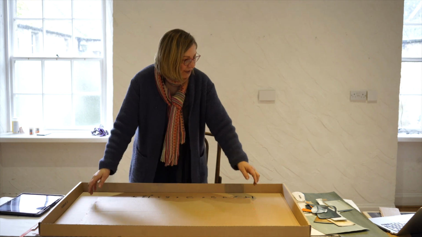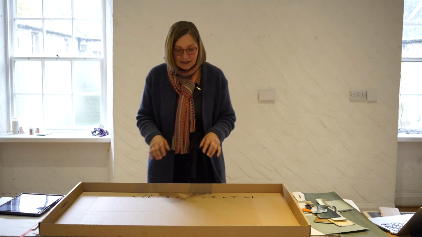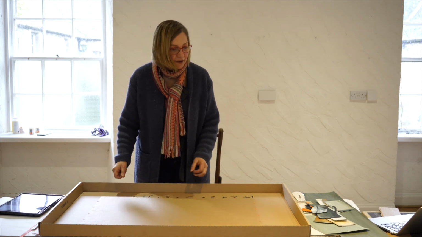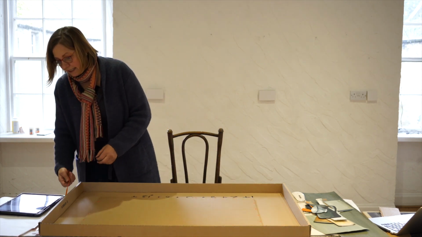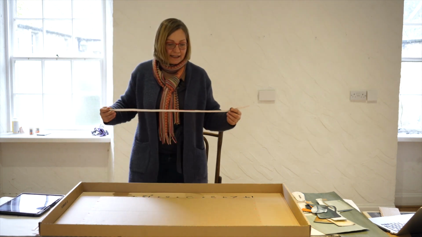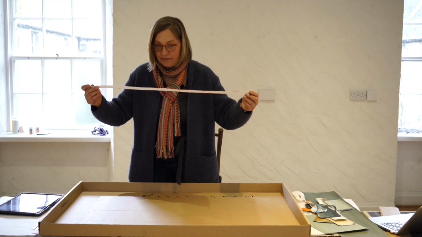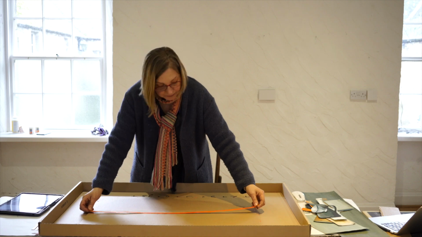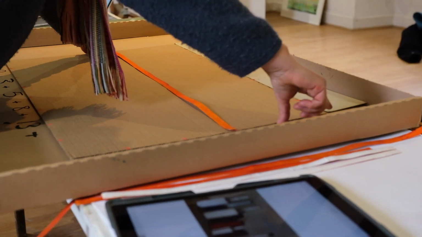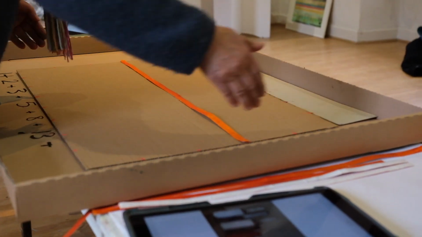So the first compositional division I'm going to make is the very simplest, and it's finding that horizon line. So I've got my 8 across, my 5 down.